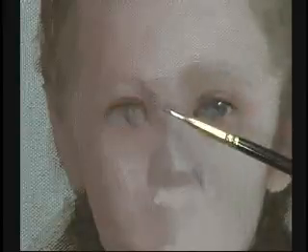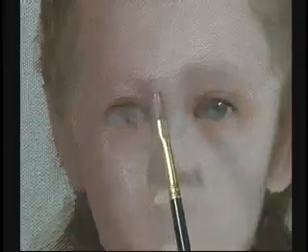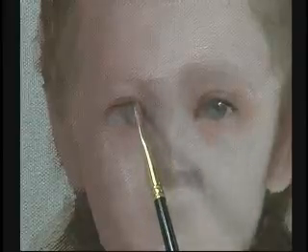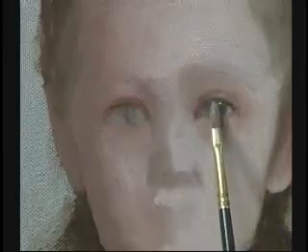Now this offside eye, it's important to get the shape of that shadow without making it too dark. Now in children, this area is critical. If you make that too dark, you'll age them by 5 or 10 years. You'll make her eyes into adult eyes if you make that shadow to the right of that eye any darker than I've made it right now.